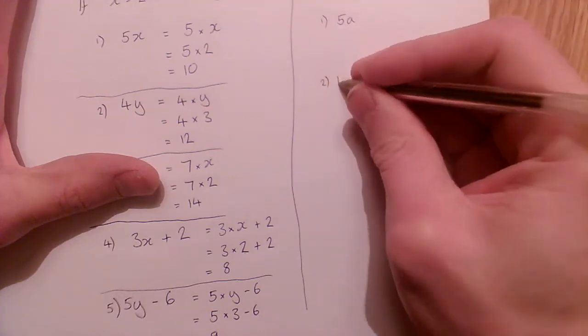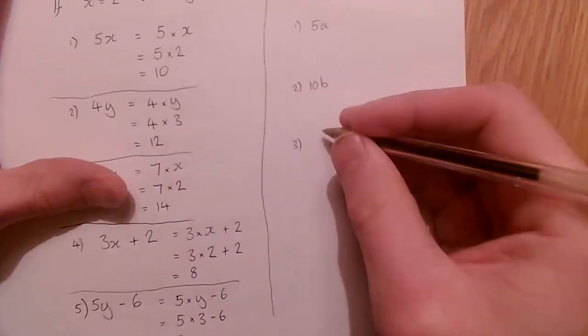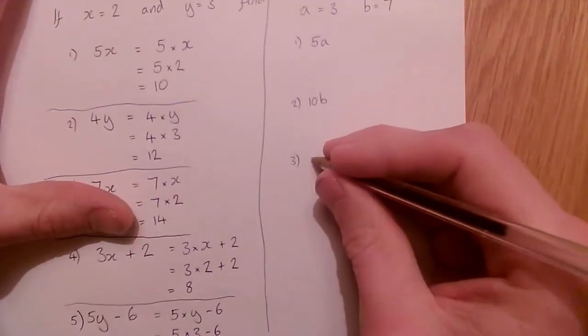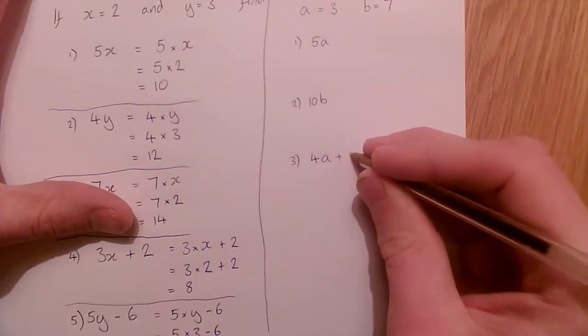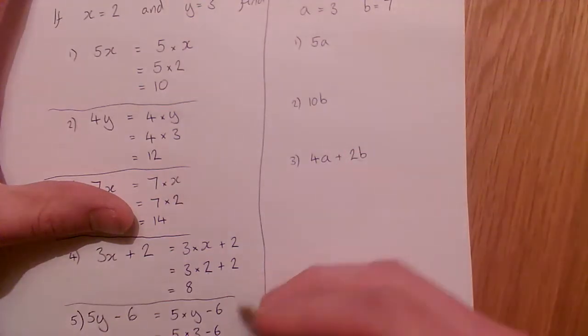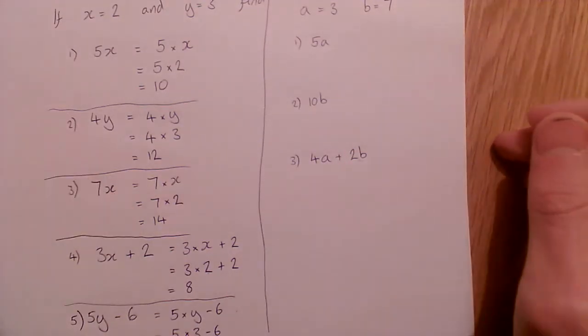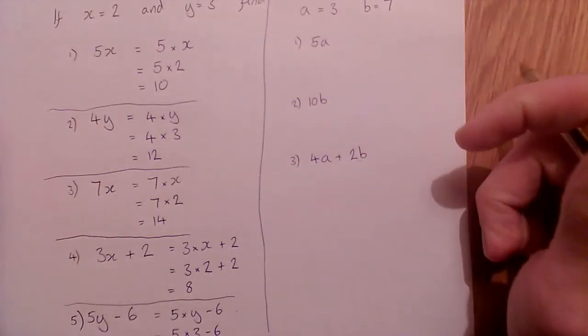I'd like to find 10b. And just for a bit of a challenge, I would like you to find 4a plus 2b. Now that one takes a bit more thinking than either of the ones I did here, but I will run through it in just a minute. So pause the video, have a go at these three, and I'll run through it in just a moment.